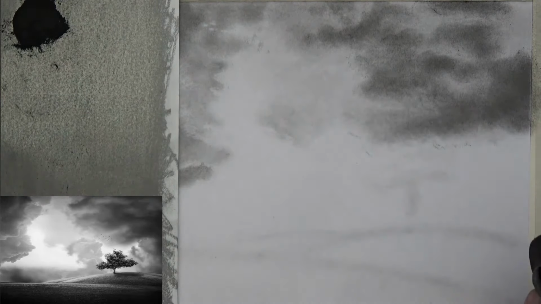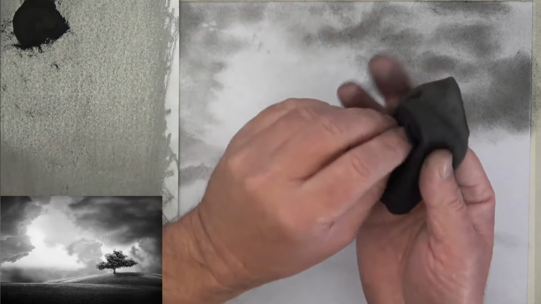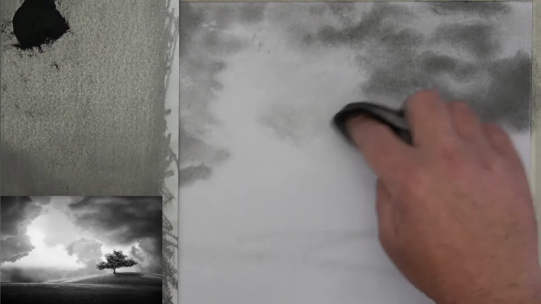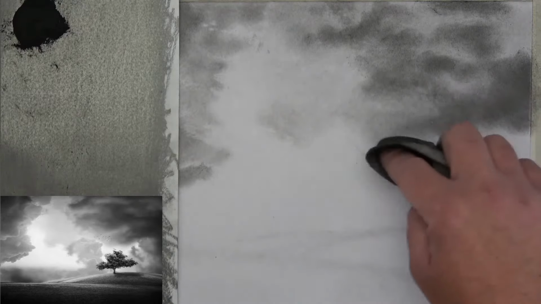And if that's still making it too dark, then I'm going to move away from that area where I've just picked up the graphite, and I'll go to a new area. That area there won't have much graphite on it, and I'll use that in the lightest touch.